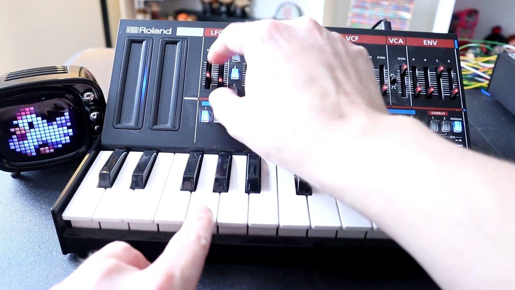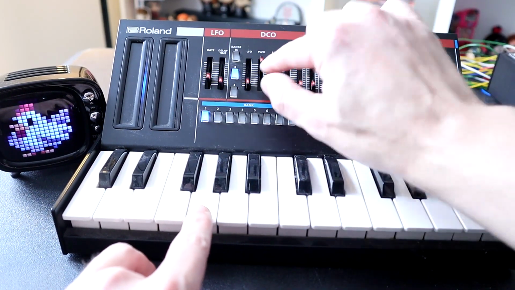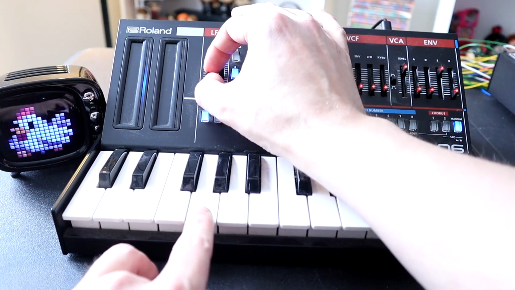And over here, we have a rate, so it's faster or slower. I'm turning that all the way up, and then we're turning the rate.